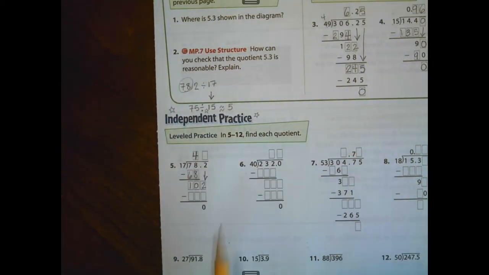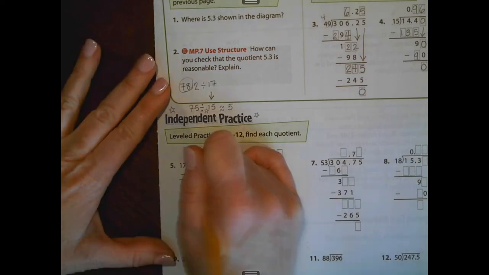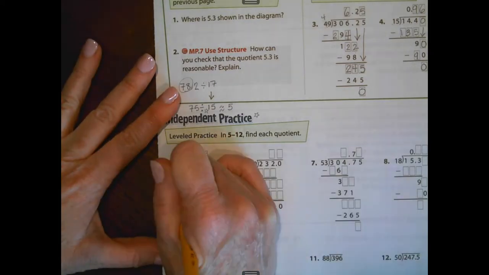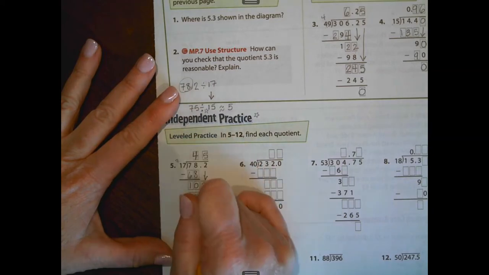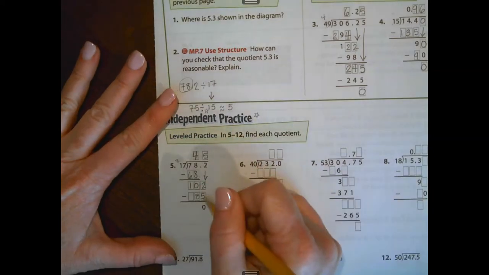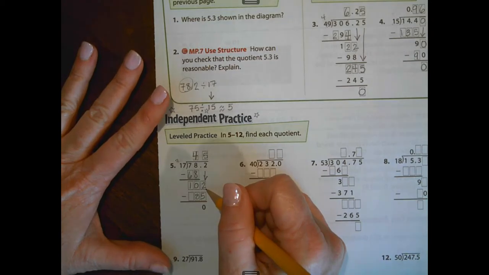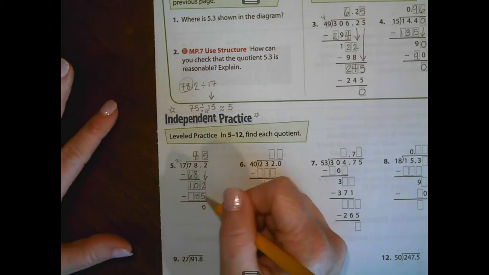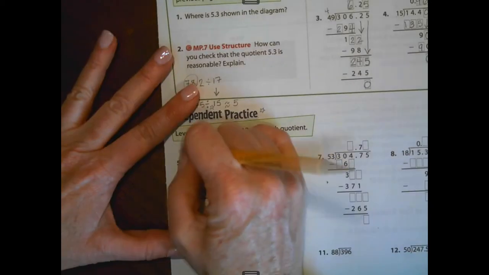Now I have to figure out how many times 17 goes into 102. 17 times 4 was 68. So let's try 5 times. 5 times 7 is 35. 5 times 1 is 5, plus 3 is 8. When we subtract 85 from 102, you know what? It's going to be more than 17. So I have to adjust my quotient up.